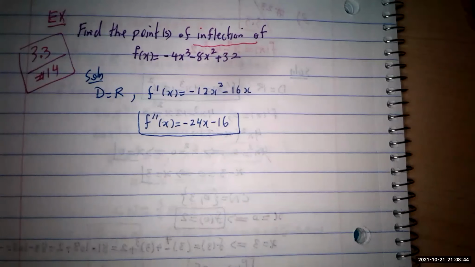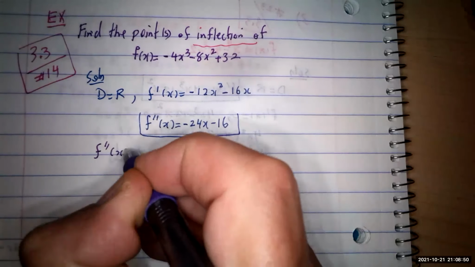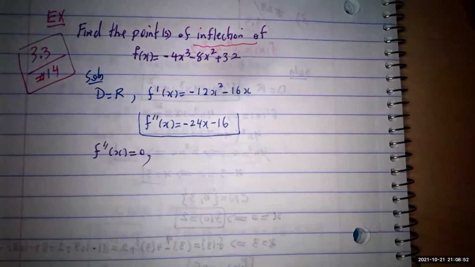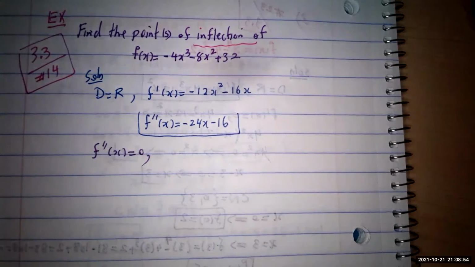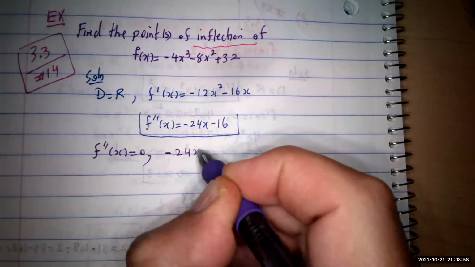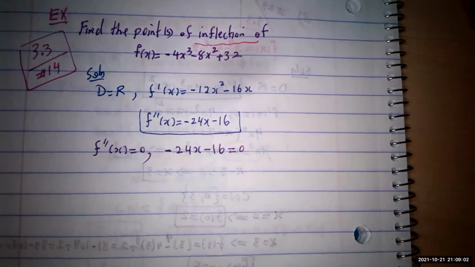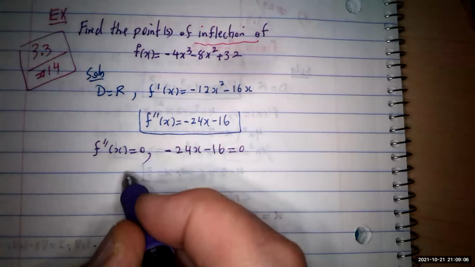You let it equal to 0 to find the possible solution. So f double prime equal to 0: negative 24x minus 16 equal to 0. Solve for x. Add the 16 and continue.